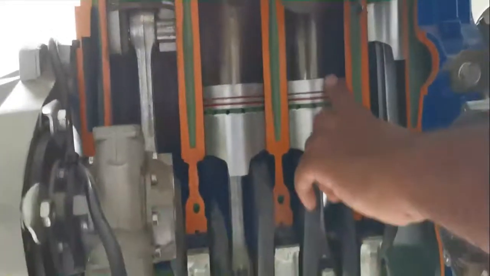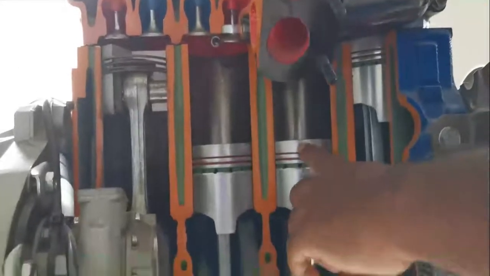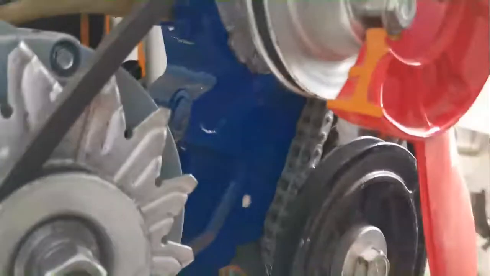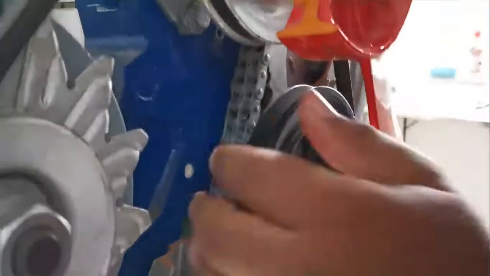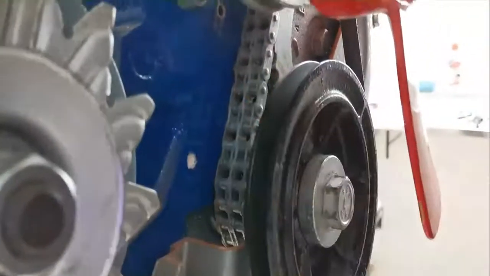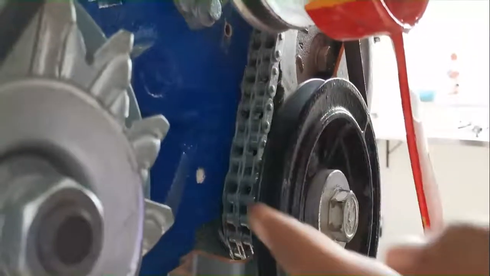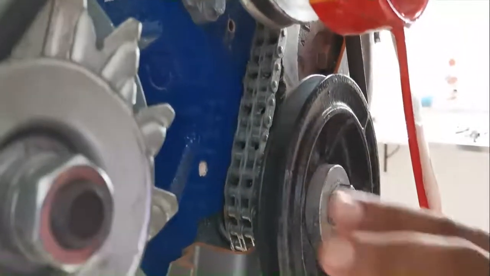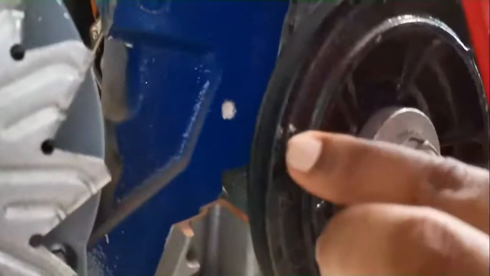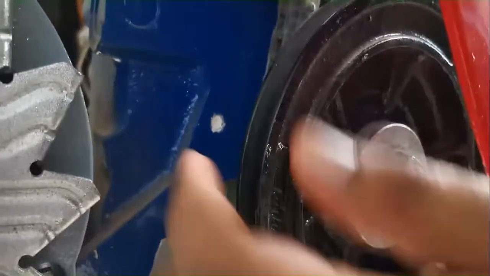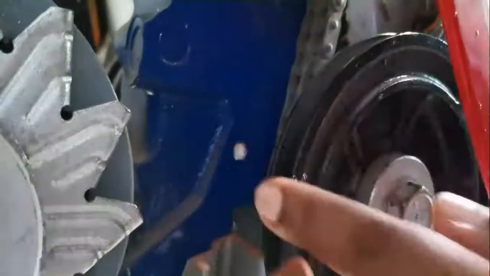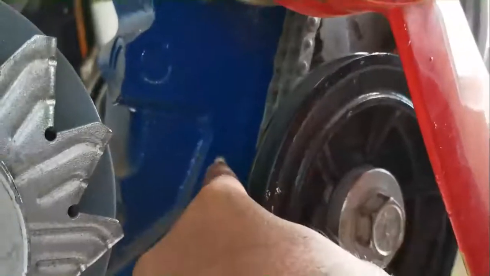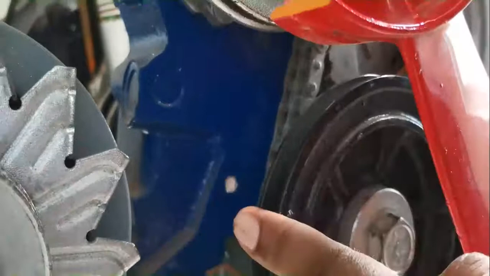The firing order is also 1, 3, 4, 2. Okay, I already told in the theory part. And here you can see the crankshaft, I already told about the timing mark. There is a yellow mark here. This yellow mark is matched with this mark. This is the mark on the wheel, this is on the engine body. Both are aligned, that means they are in the same direction.